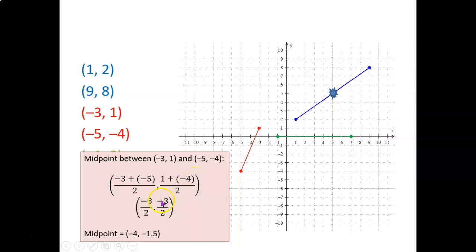Those add up to -3, and then -3 divided by 2 would be, well, you can write it as -3 over 2, that is -3 halves, but that would also be -1.5. So the midpoint is where x is -4 and where y is -1.5, halfway between -1 and -2.